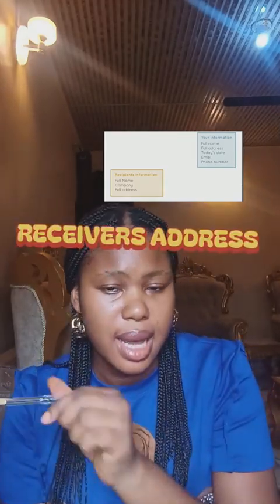The first thing you should know when it comes to writing a formal letter is that you need two addresses. First is the sender's address, which is your own address, then the receiver's address, which is the person you are writing to, the address of the person. Your own address should be on the top right hand side of your script, while the receiver's address, the person you're writing the letter to, should be on the left hand side of your letter. And this comes after you've already written your own address. You can give a line space before writing the receiver's address.